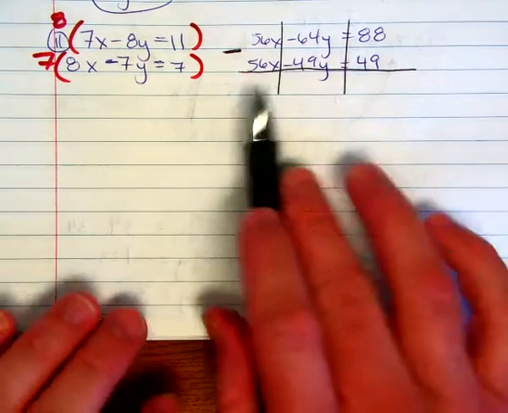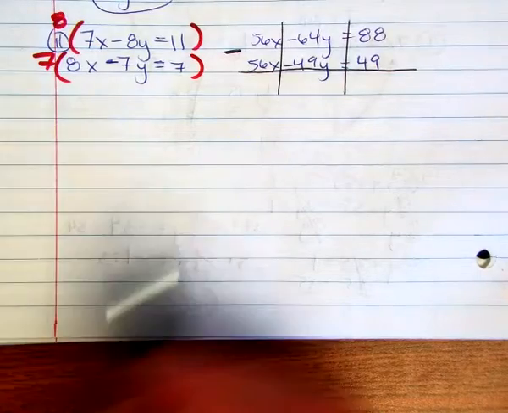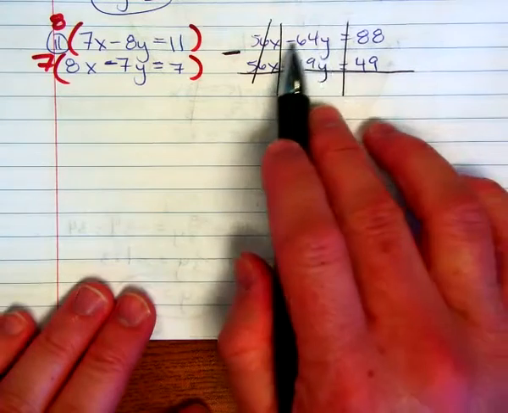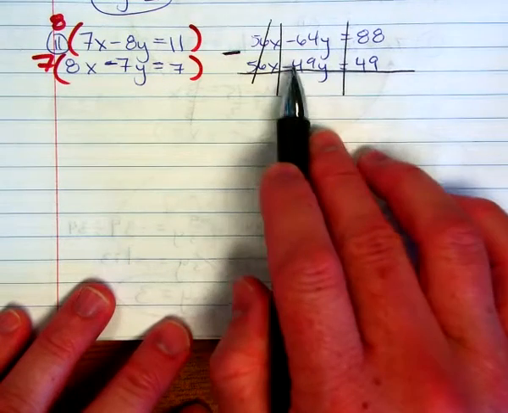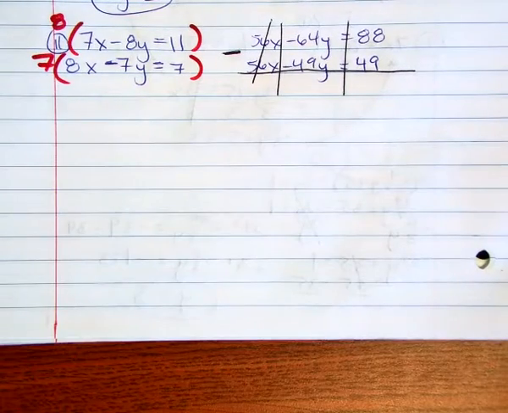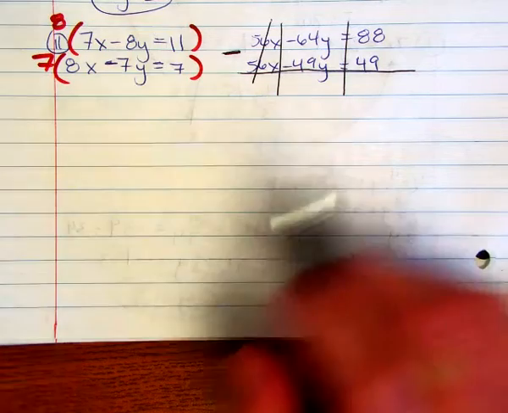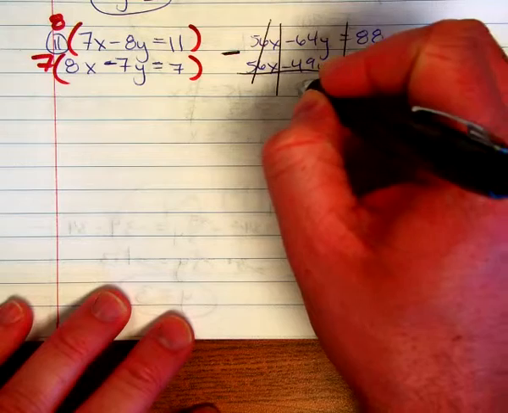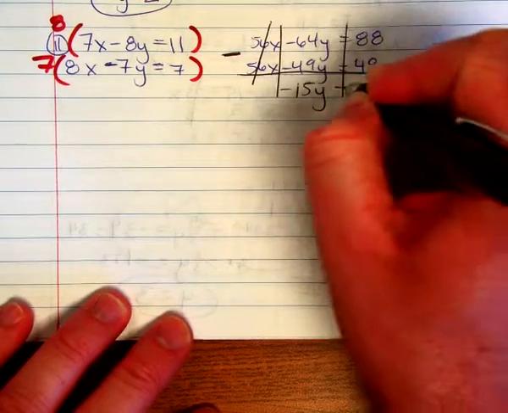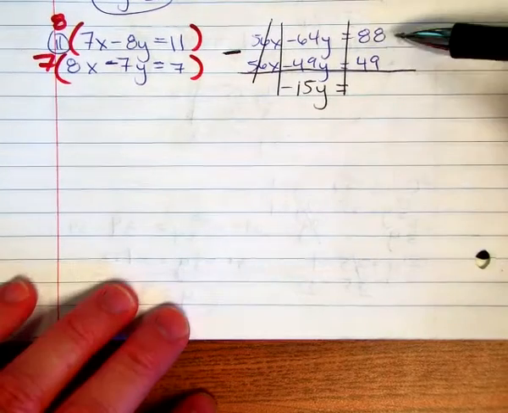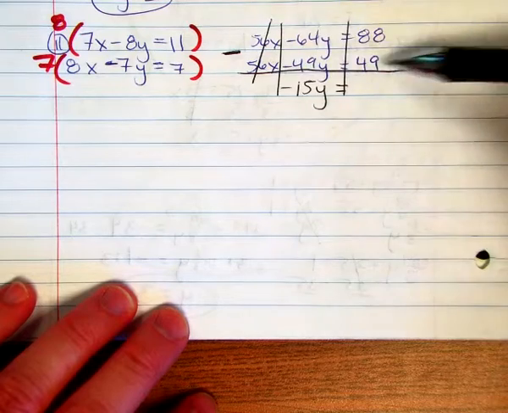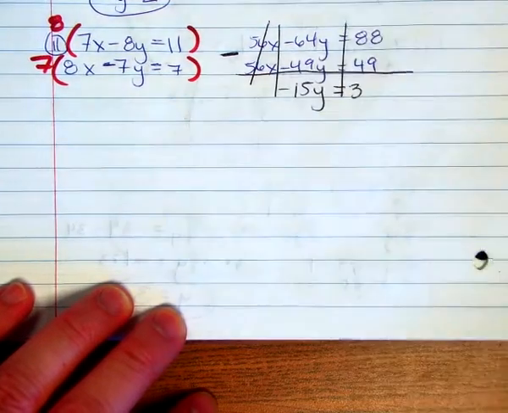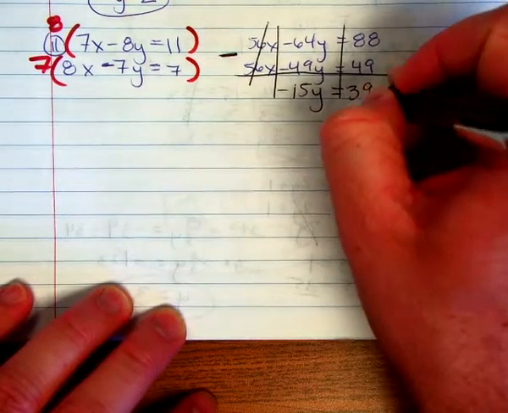Please do not forget that each column is subtraction. 56 minus 56, that's what we eliminated. However, negative 64 minus negative 49 means I'm actually adding. If I'm actually adding for these things, that becomes a negative 15y. Here, 88 minus 49, which is actually going to give me a positive, will that be 39?